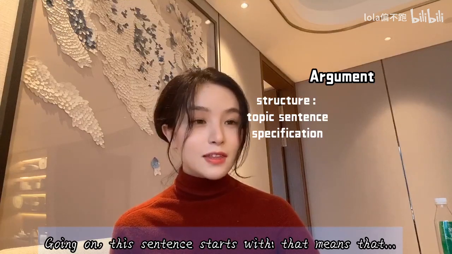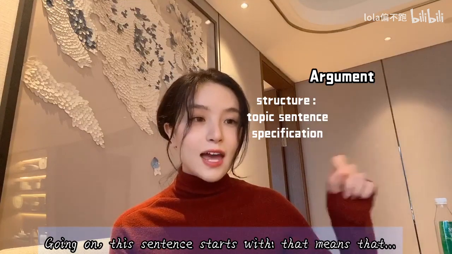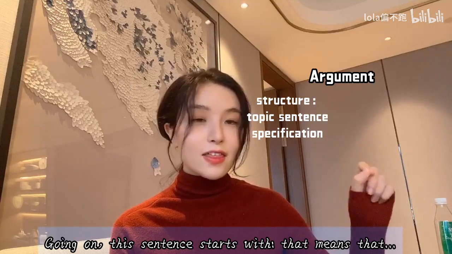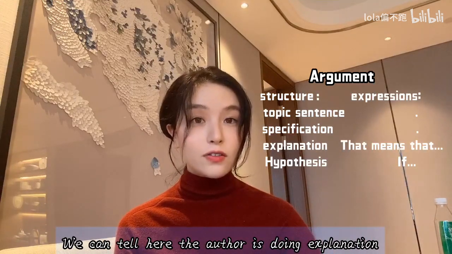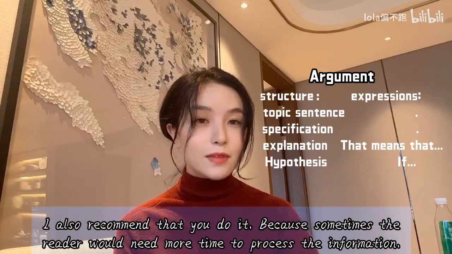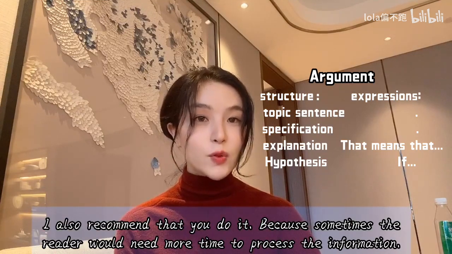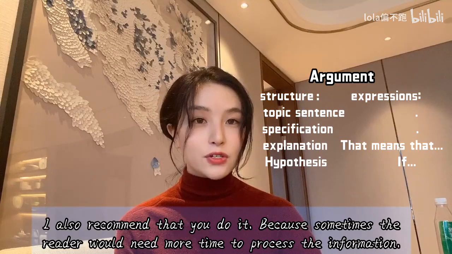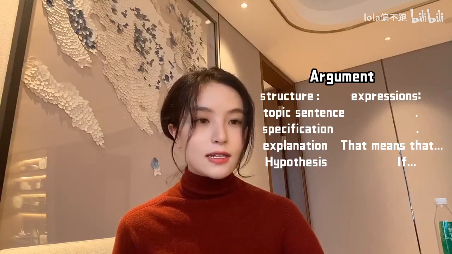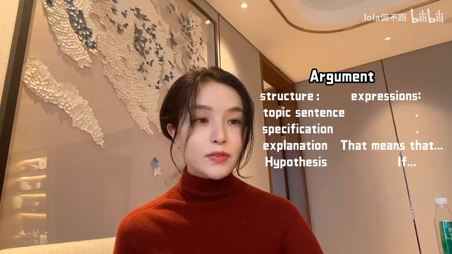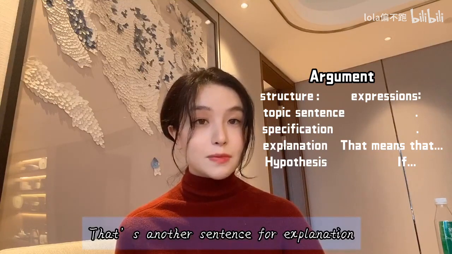Going on, this sentence starts with "that means that." We can tell here the author is doing explanation. I also recommend that you do it because sometimes the reader will need more time to process the information. Okay, next. Our English is excellent, but she can't help everyone in class in 50 minutes. That's another sentence for explanation.